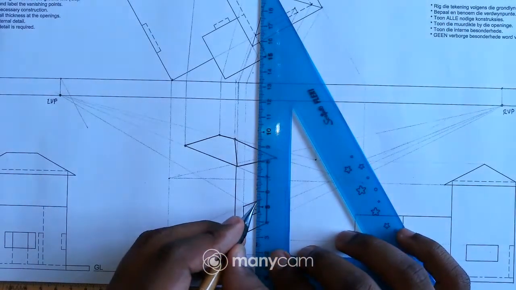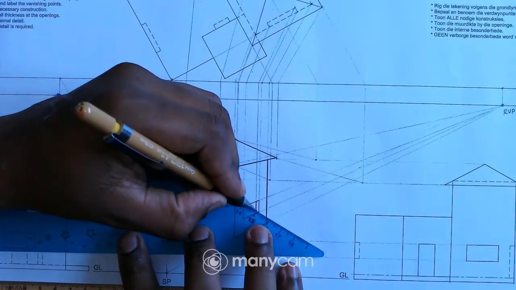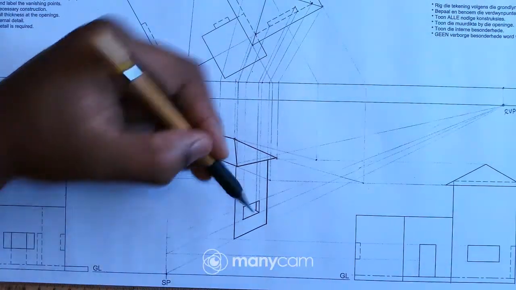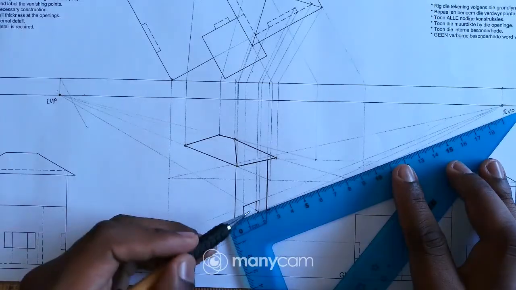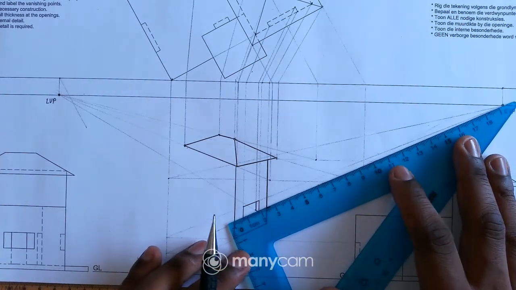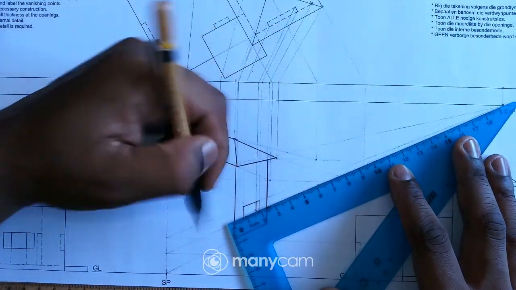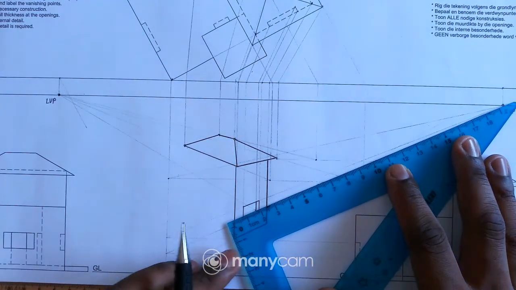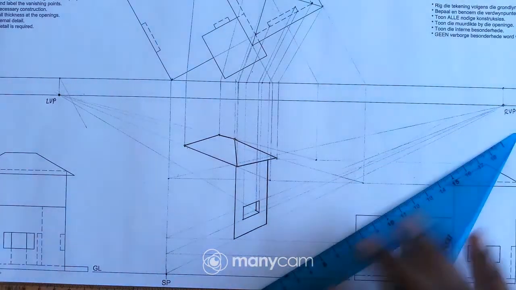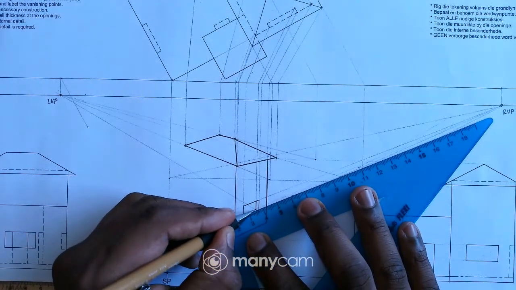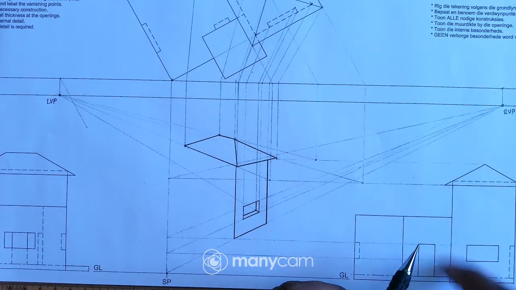So I can just draw that window frame there, and then obviously I have to just extend this point down. But for me to extend that point down, I'll have to align my ruler with the right vanishing point. So I'll have to draw a line across this point, right? Okay, from the right vanishing point I'll have a line across that point down, right? So I can just draw that line here. Okay, so now I'm done with this wall, this part of the building.